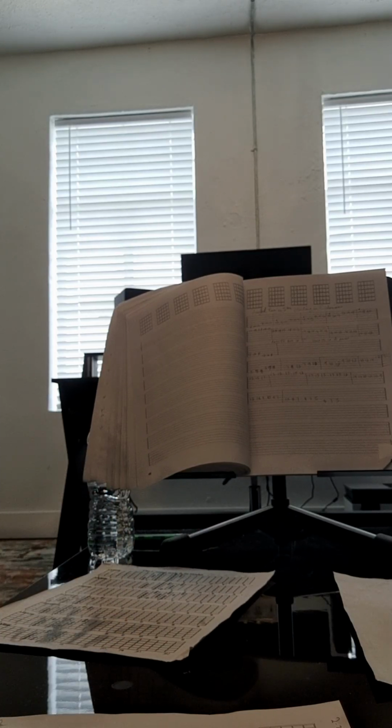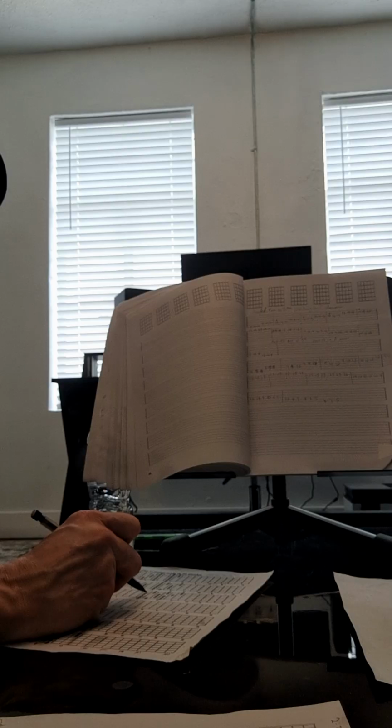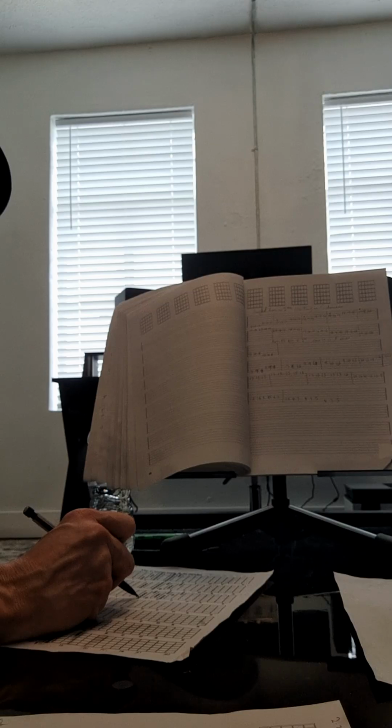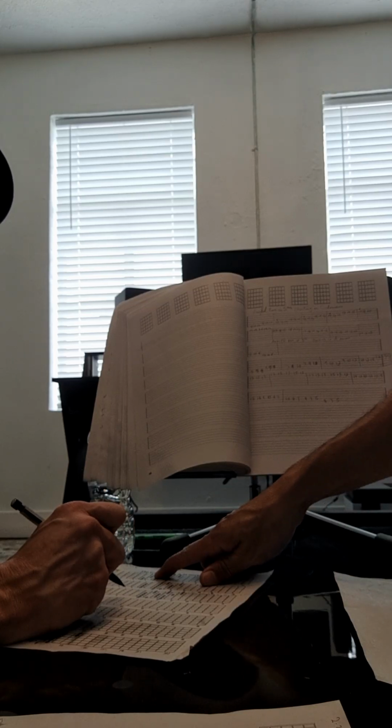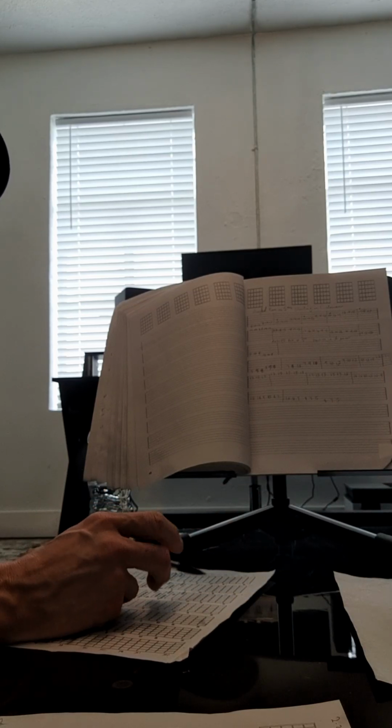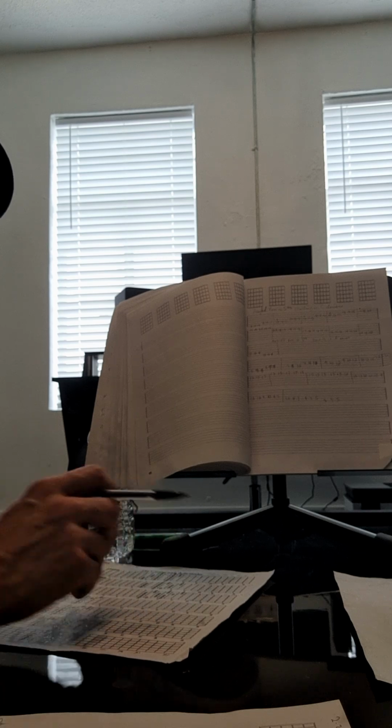So now when this note is here, that's a 7. But when that note is here, that's a flat 7, right? Because that one has it over there, see? Yeah, exactly. So that makes this a minor scale as well, right?